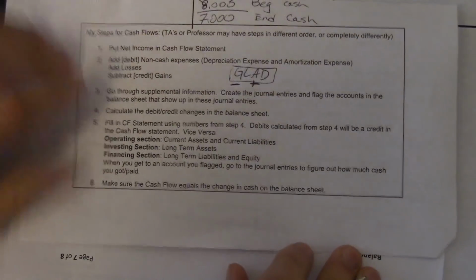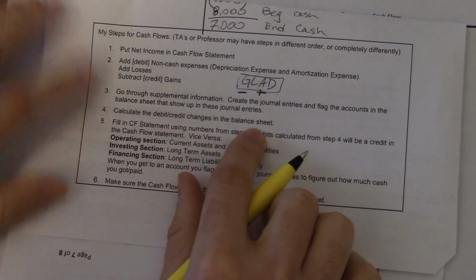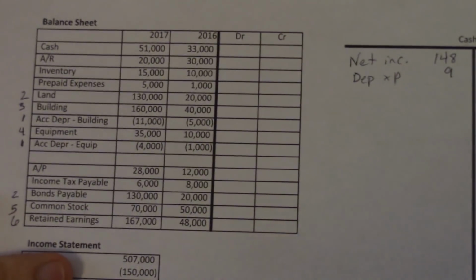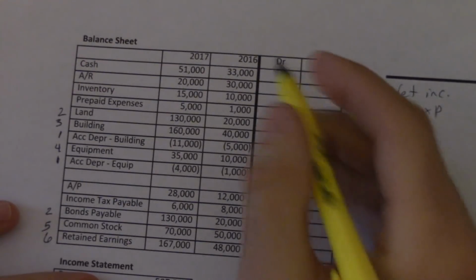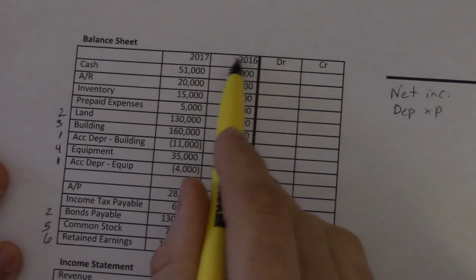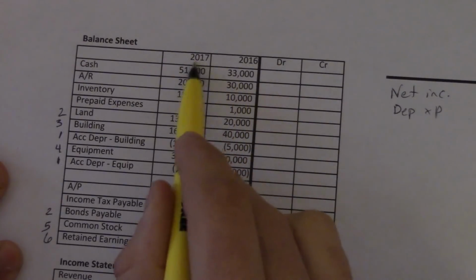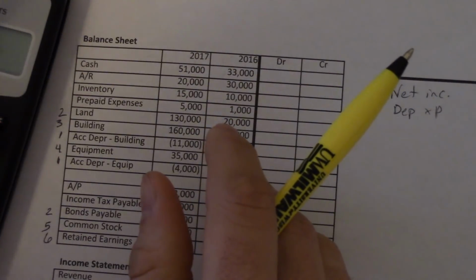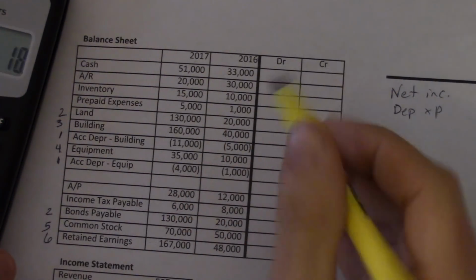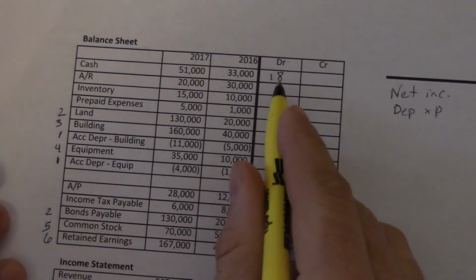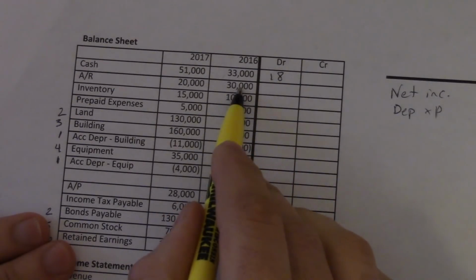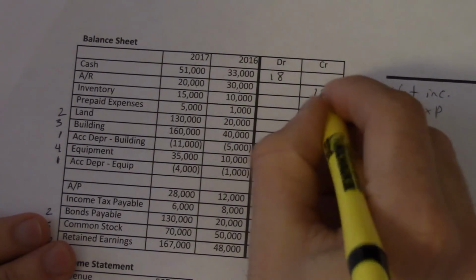Step 4 is to calculate the debit and credit changes in the balance sheet. So here's our balance sheet. Zoom in a little bit. We've got cash beginning at 33. Remember, pay attention to the dates, 2016, 2017. Began at 33, ended at 51. So that difference is an increase of 18 as a debit. Okay, accounts receivable started at 30, ended at 20. It's a decrease of 10 as a credit.